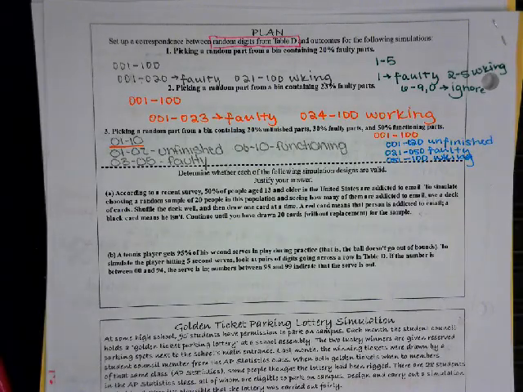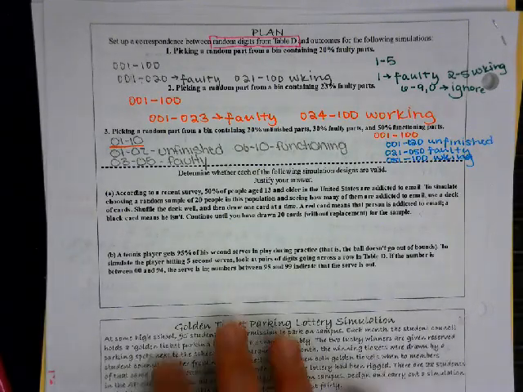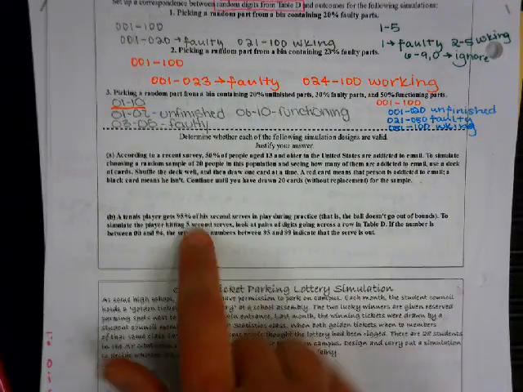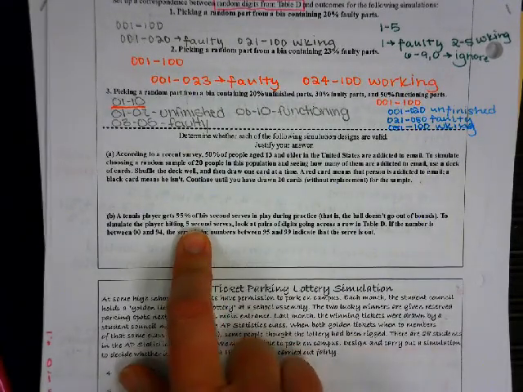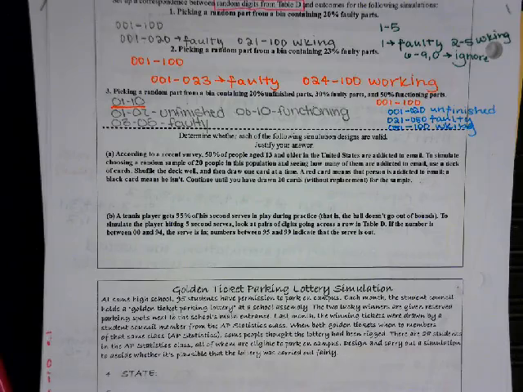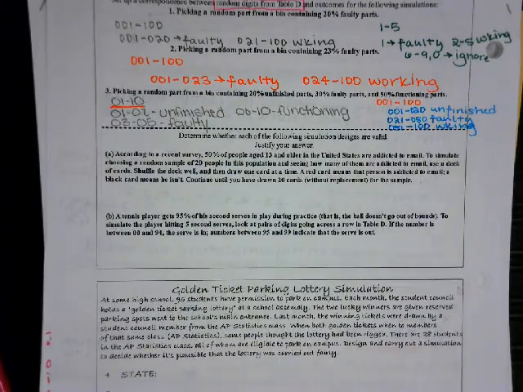Down below are some simulations that have been designed. I want you to read through and figure out if they are valid simulations. So do the percentages match correctly? Really what you're looking at for those.